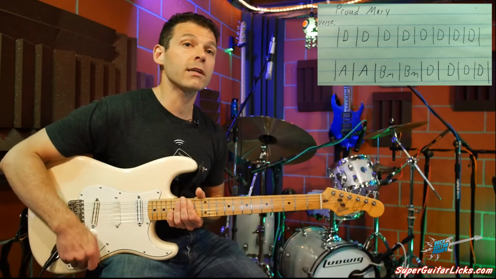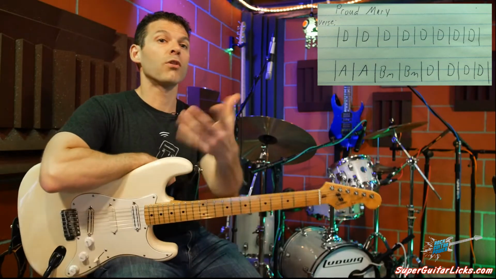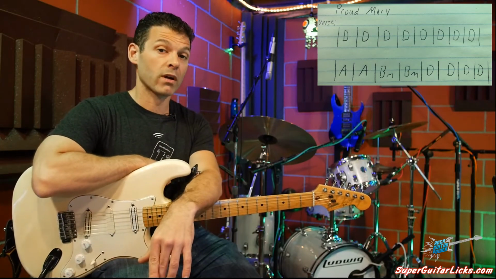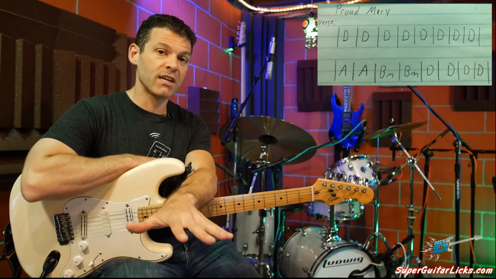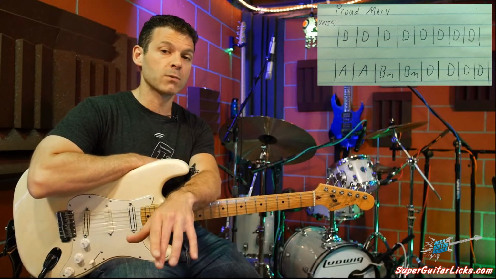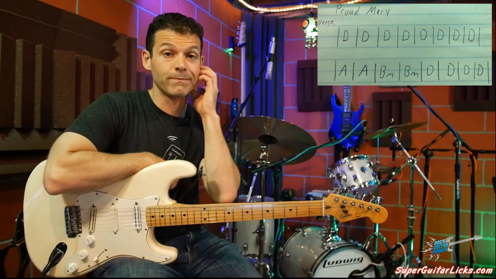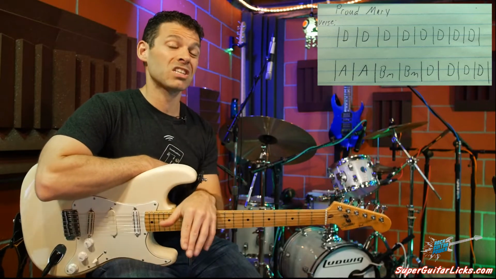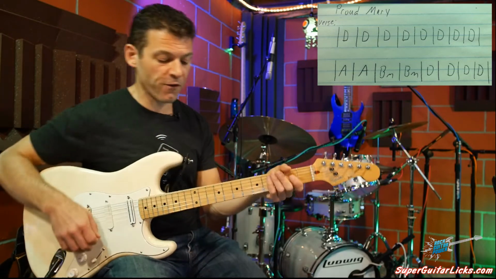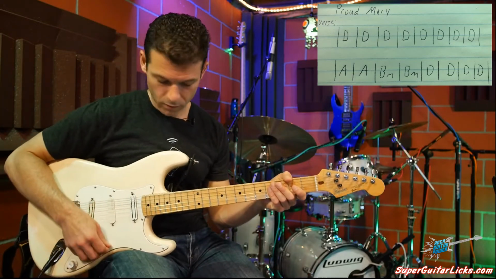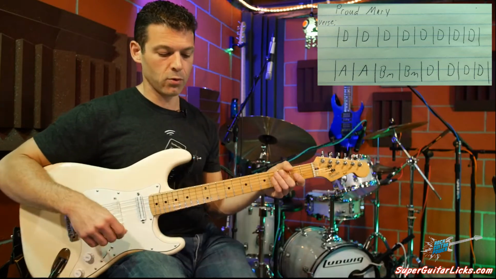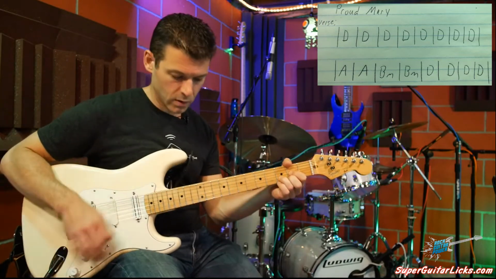If we look at the chord progression to the verse of Proud Mary, we're definitely in the key of D. So what I'm going to do is play this chord progression and loop it, and we're going to hear how this sounds. So let me first get this loop set up, and we're just going to go ahead and play through this chord progression.